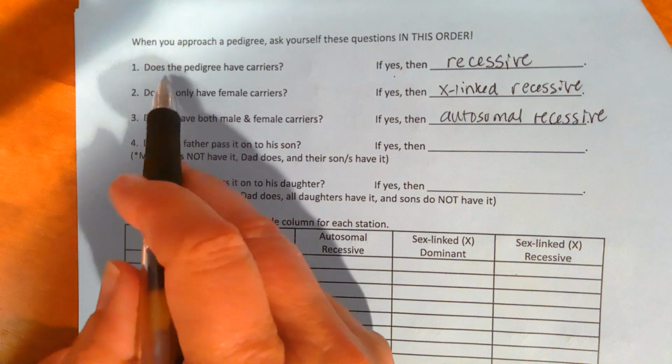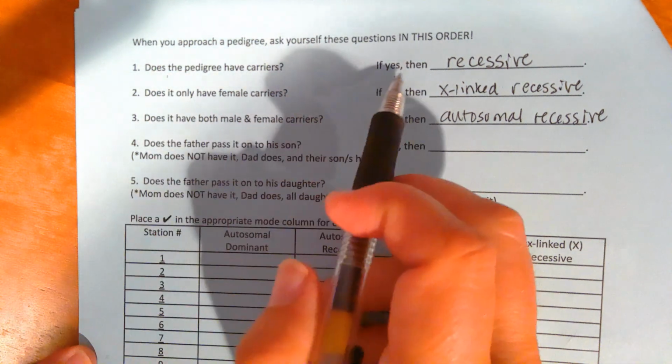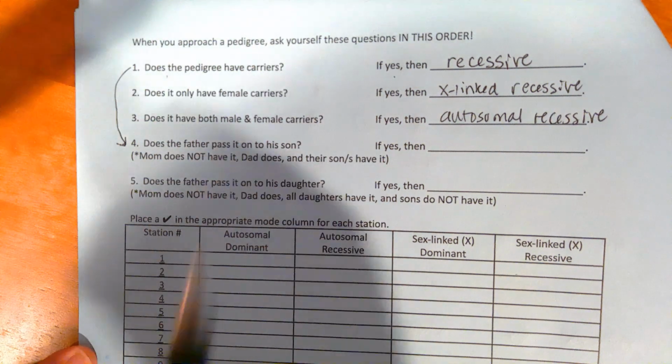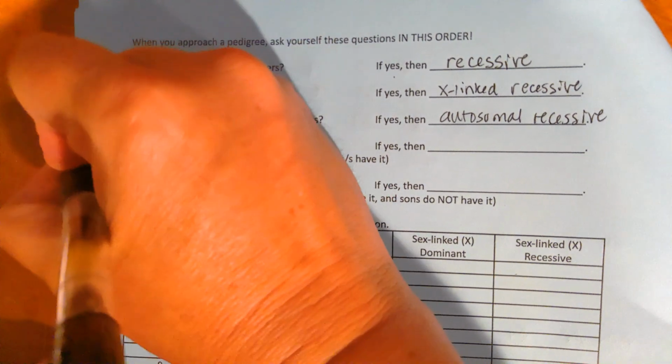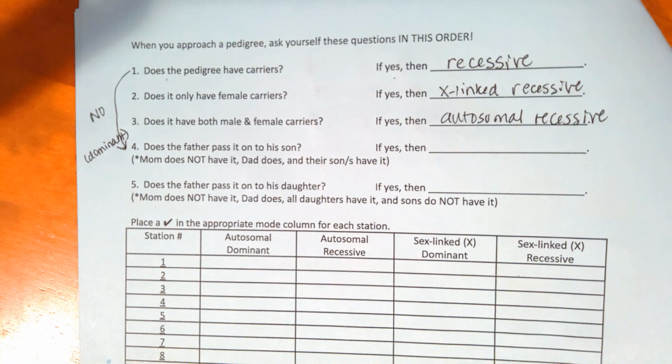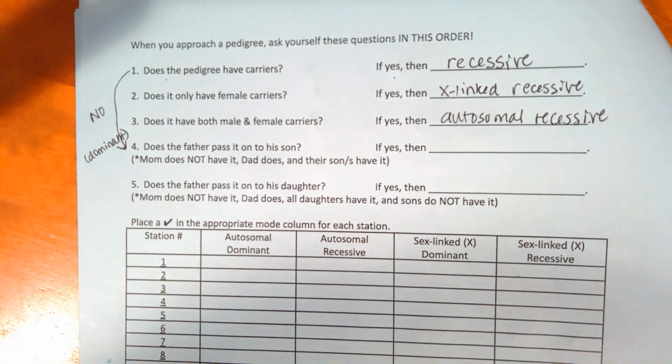So let's say you look at the first question and the answer is no. Then we're going to go to question 4 immediately. You don't need to go to questions 2 and 3. If you answer no, what that's really going to tell you is that you are looking at a dominant pedigree. The pedigree is going to involve a dominant characteristic. Our next step is figuring out, is this sex-linked dominant or is it autosomal dominant?